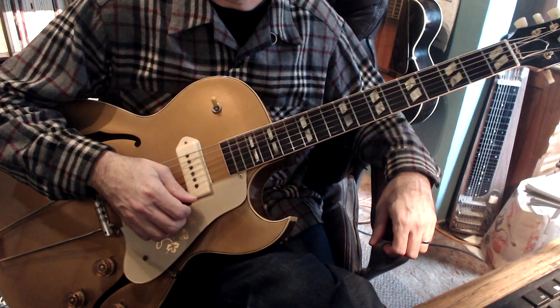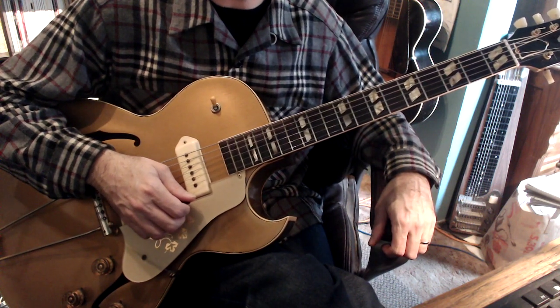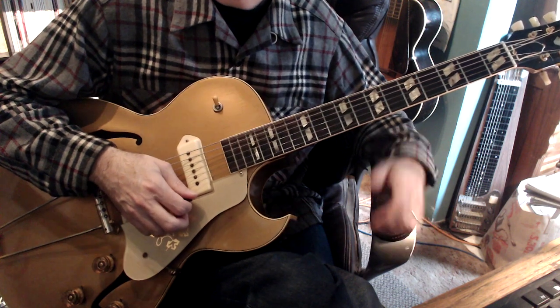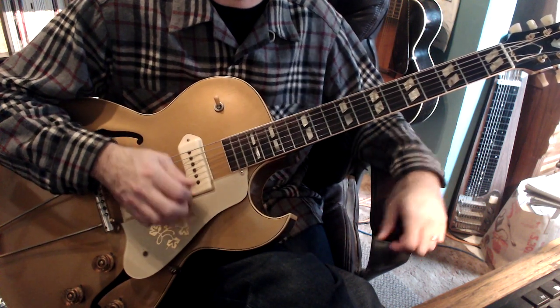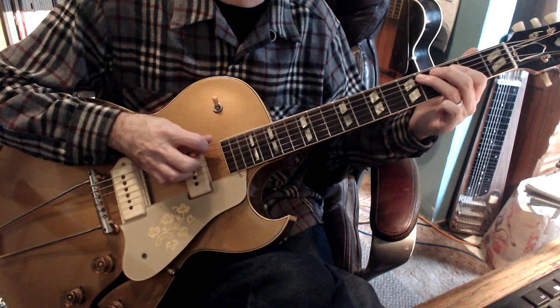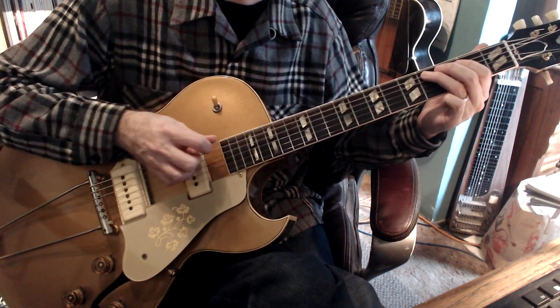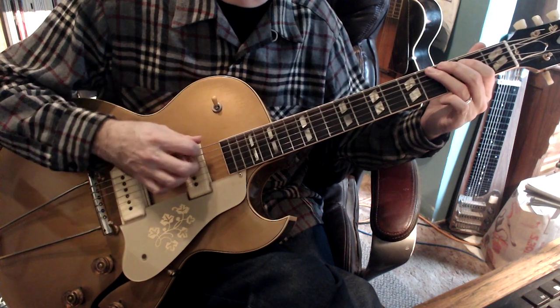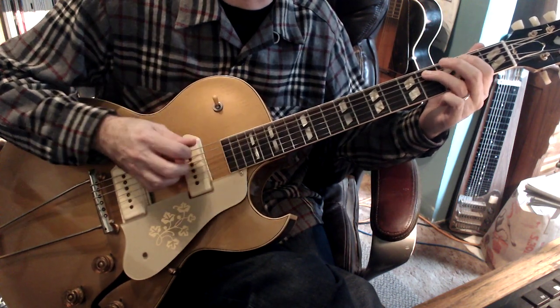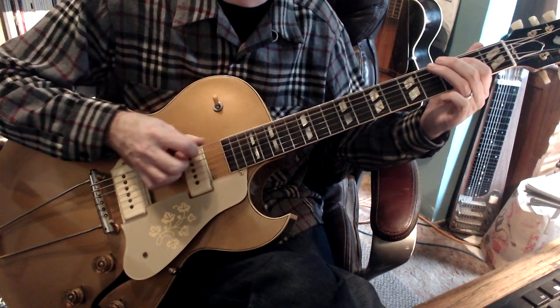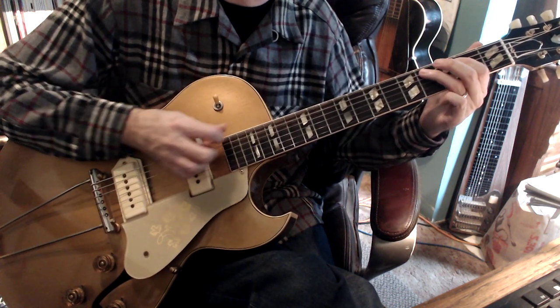I'm trying to think of where I need to put those accents to make it sound good. It is shuffled, right? It's not a straight beat. But 1 and 2. So you can see the bounce of my hand. 1 and 2 and 3 and 4. And that pendulum motion that I'm doing kind of helps me keep time.